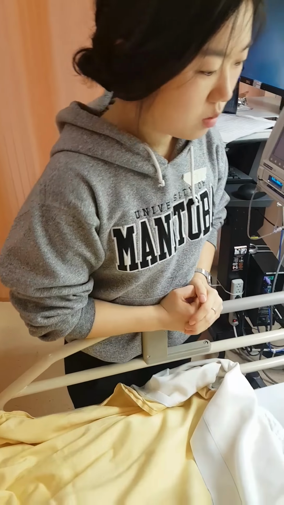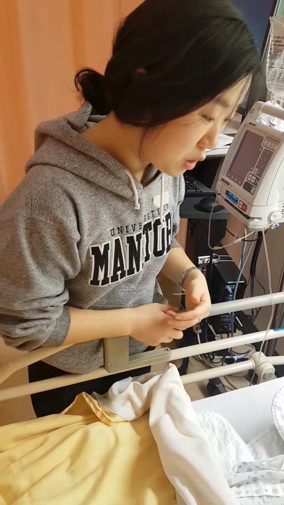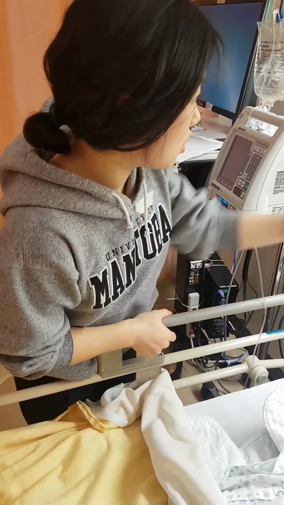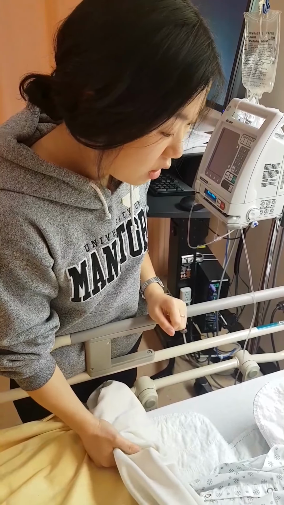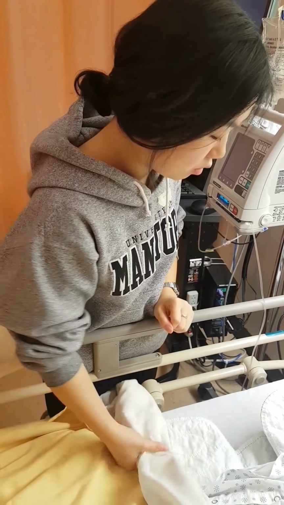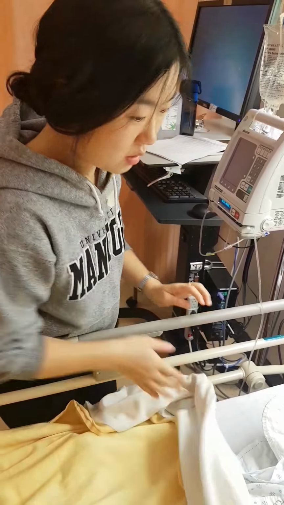Okay, so Mr. Smith, I have your medication running now. If you experience any of the side effects that I mentioned before, or if you have any concerns, I've got this call bell for you here, and I'll come as quick as I can. If not, then I'll come back in 10 minutes to check how you are and to see if the medication is running smoothly. Okay, thank you.